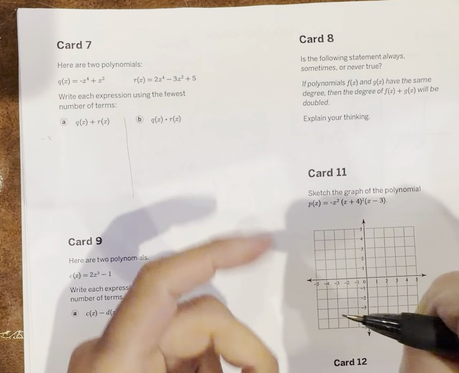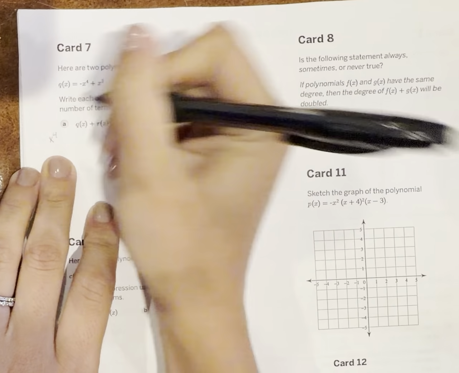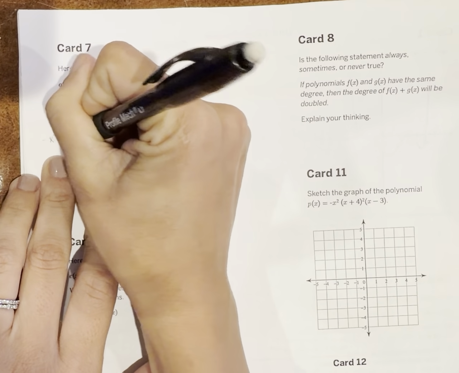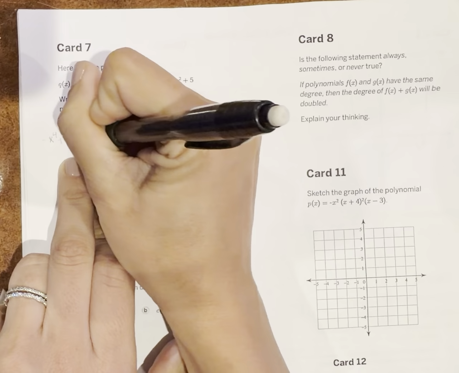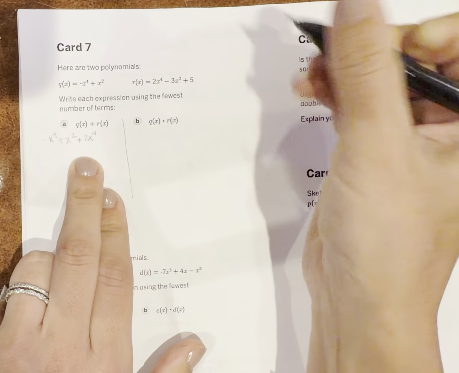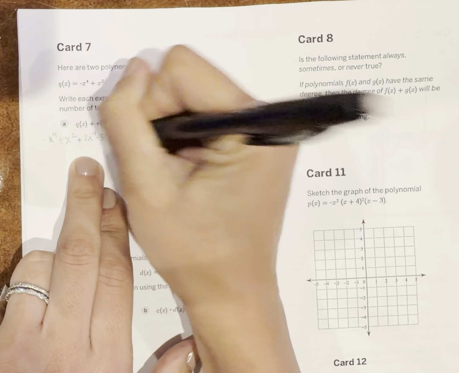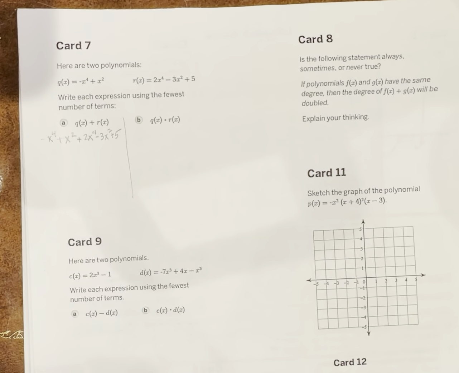Okay, here's another one. Negative x to the fourth plus x squared, plus 2x to the fourth, minus 3x squared plus 5. Okay, and then now what I need to do is combine like terms.